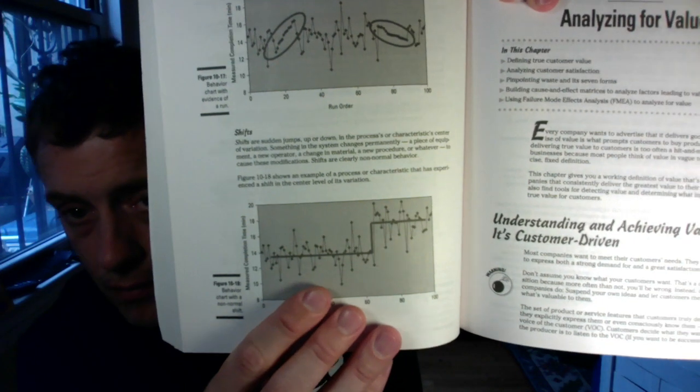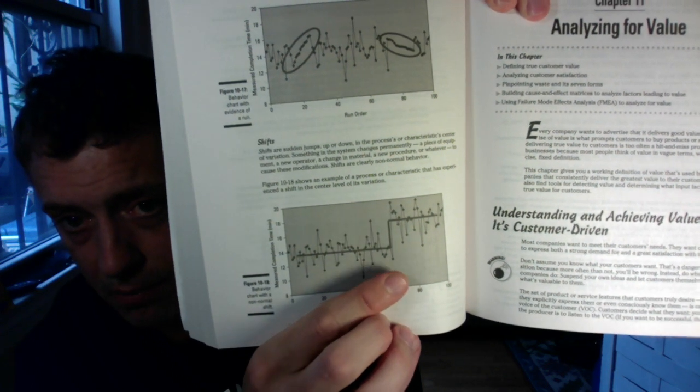And shifts. Shifts are sudden jumps, up or down, in the process or characteristic's center of variation. Something in the system changes permanently. A piece of equipment, a new operator, a change in material, a new procedure, or whatever to cause these modifications. Shifts are clearly non-normal behavior. And figure 10-18 shows an example of a process or characteristic that has experienced a shift in the center level of its variation. Big shift right there. Up next, Chapter 11, Analyzing for Value.